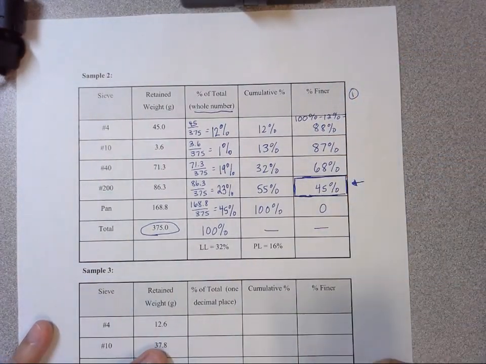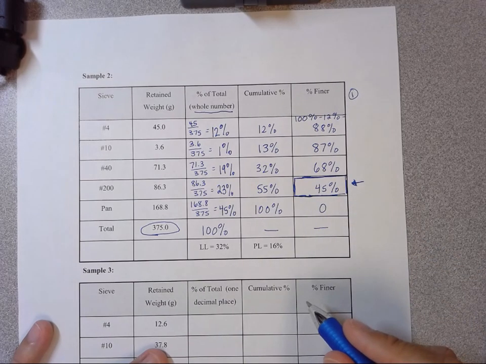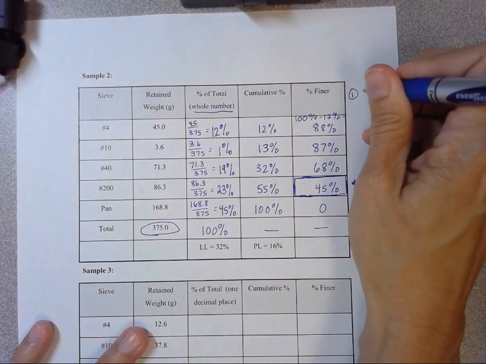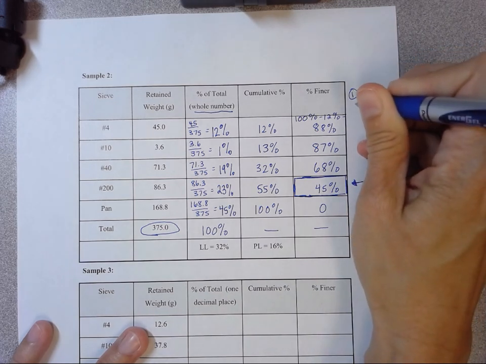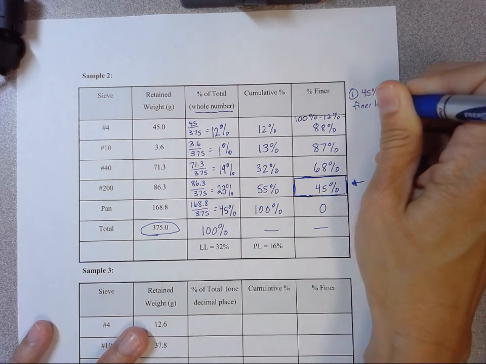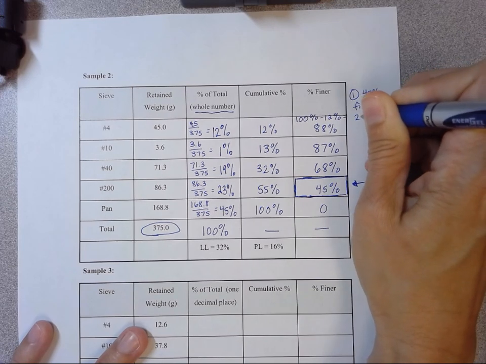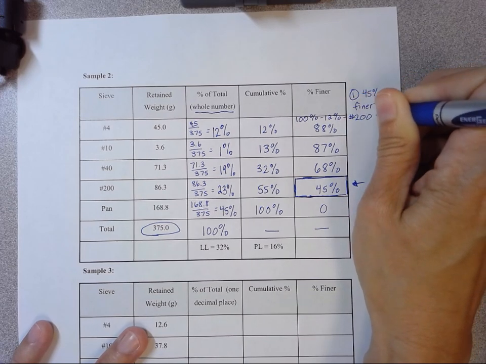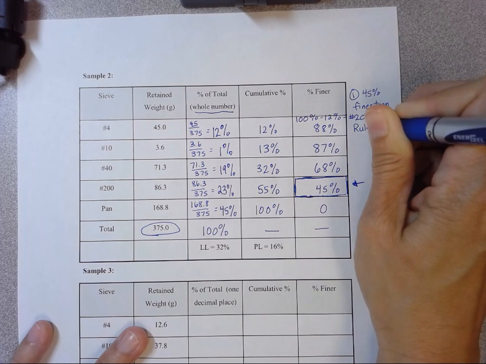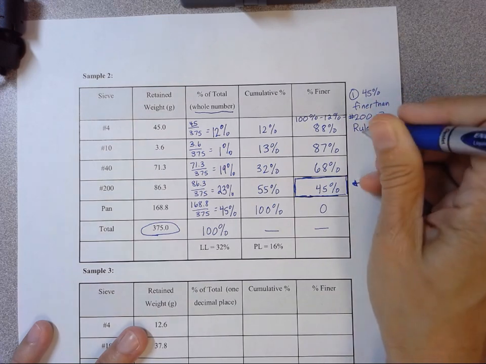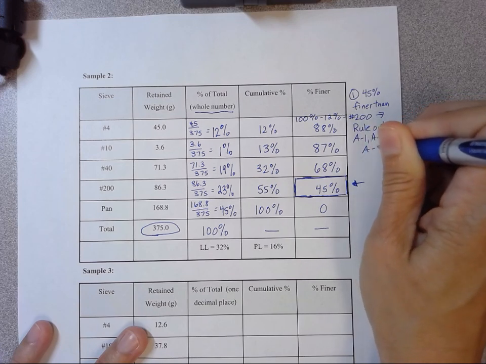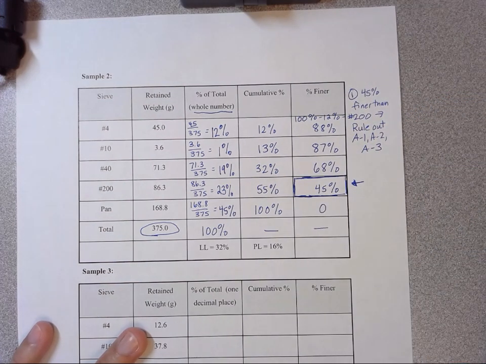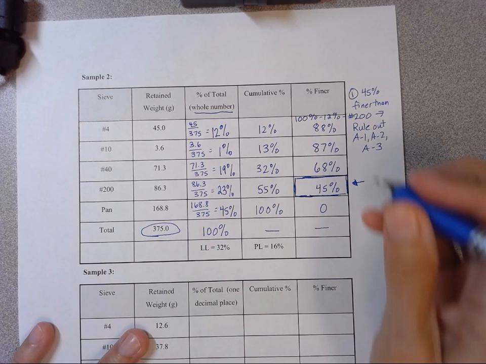My first one, with 45% passing the 200 sieve, we can call it finer than number 200. That's going to rule out A1, A2, and A3. Remember, it rules out that whole left-hand side of the table.